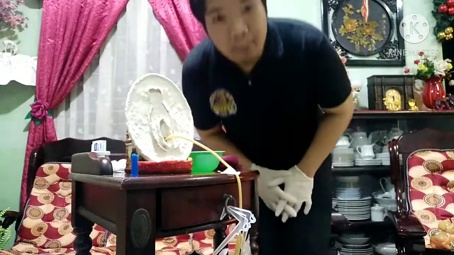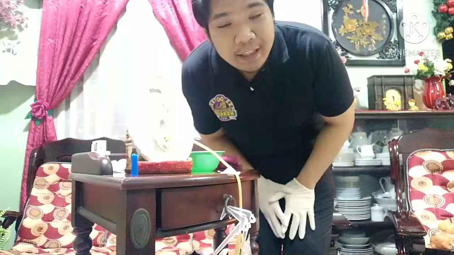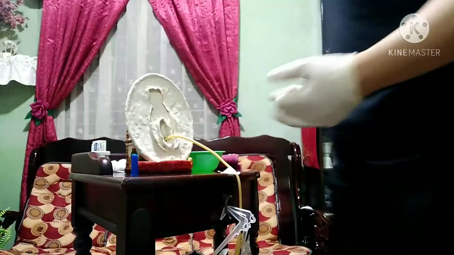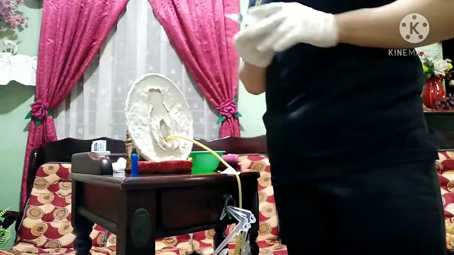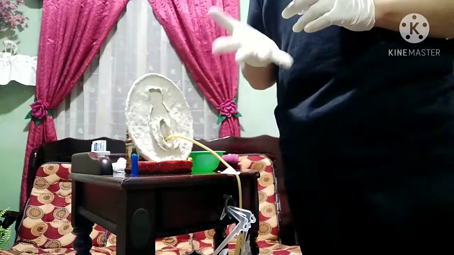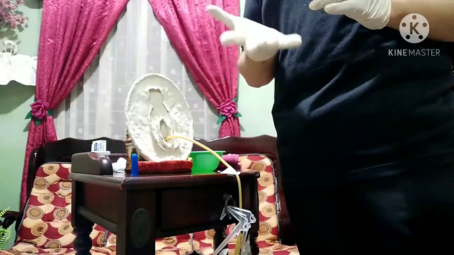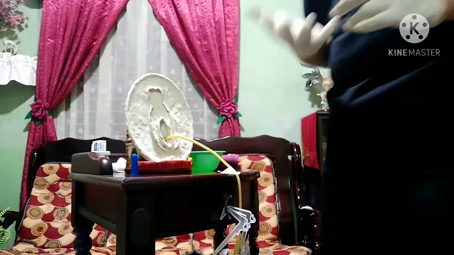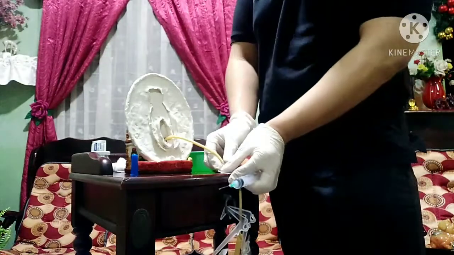Ayun po, nandito na po tayo sa ating removal po ng ating indwelling catheter po. So, step po is empty the balloon by inserting the barrel of the syringe and withdrawing the amount of fluid used during inflation po. So, aalisin na po na. So, ayan.